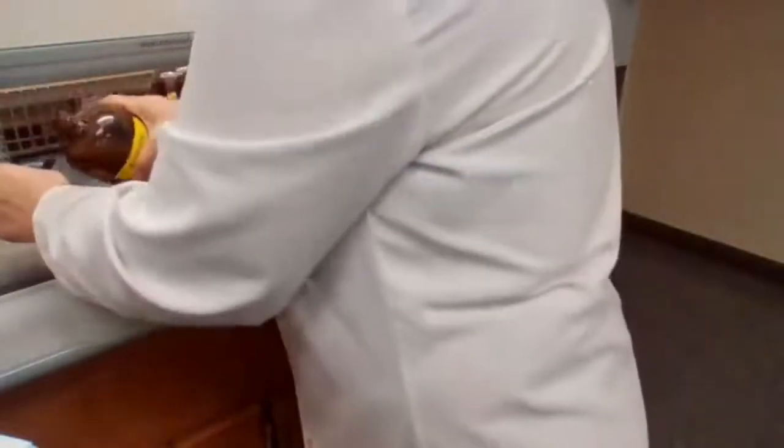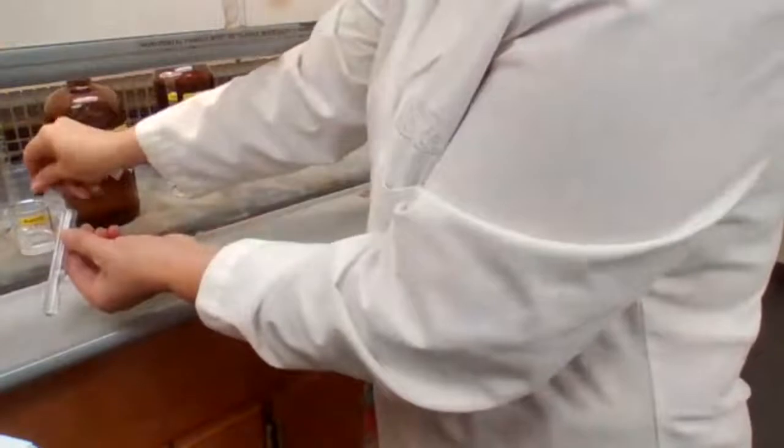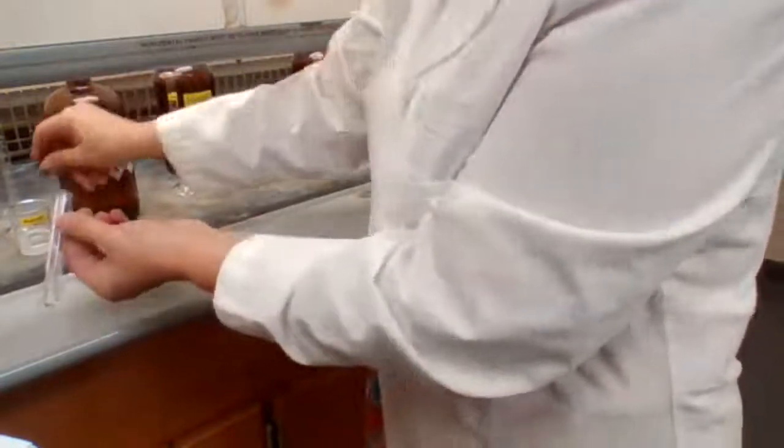I want to add 1 milliliter of acetone to the water, acetone, and mix it well.